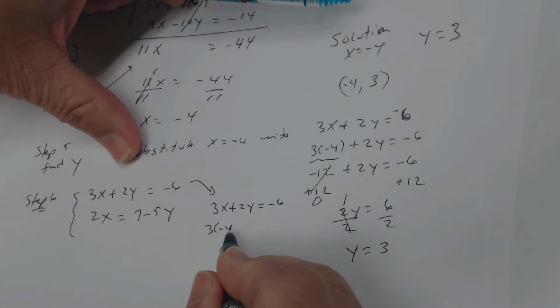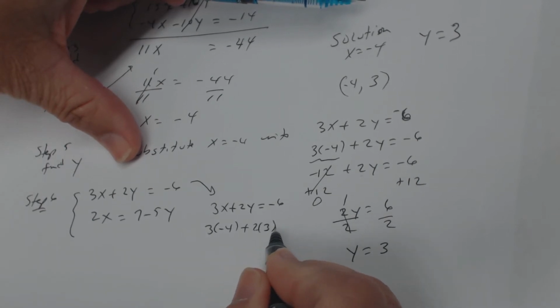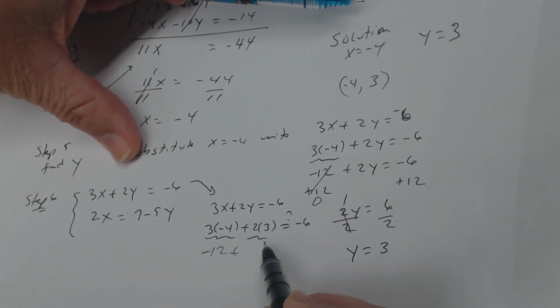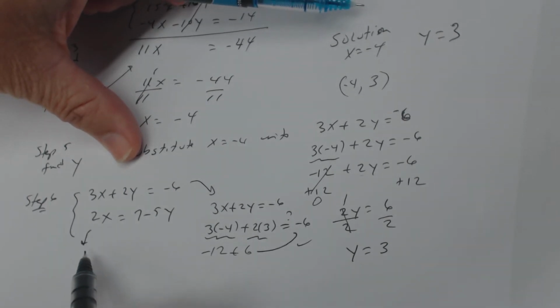So 3 times negative 4 plus 2 times 3, and I want to see if that's going to equal negative 6. Well, 3 times negative 4 is negative 12, plus 2 times 3 is 6, and so yes, negative 12 plus 6 is equal to negative 6. Okay, let's do this one.